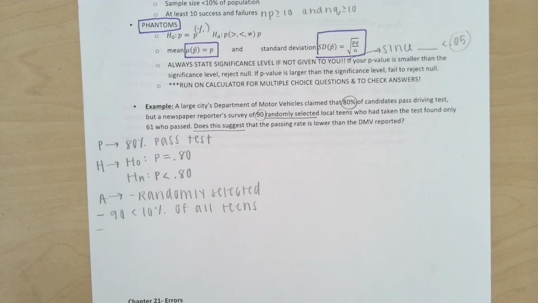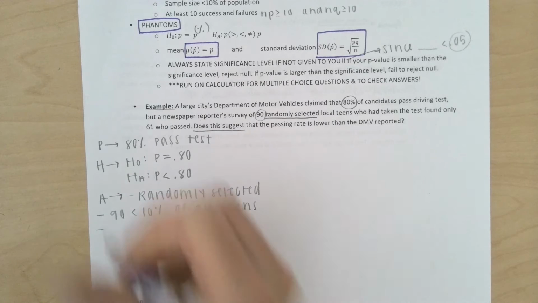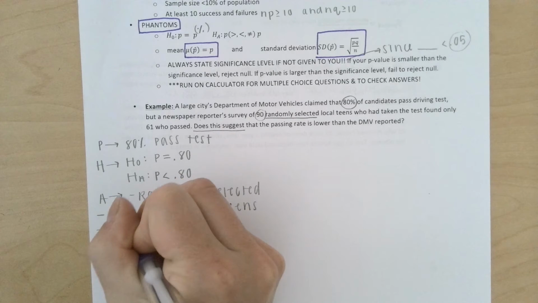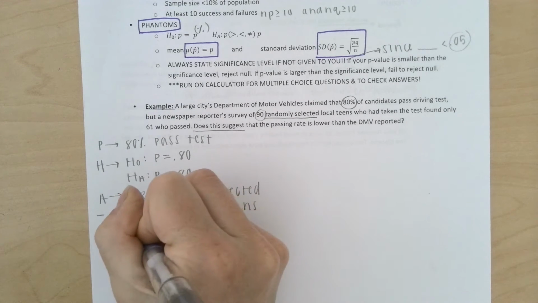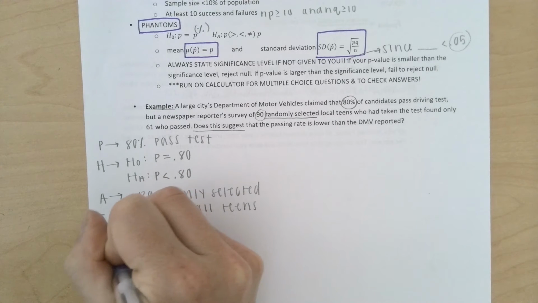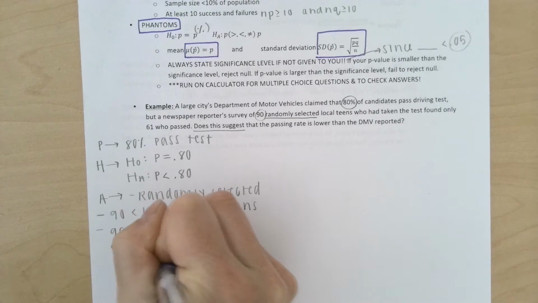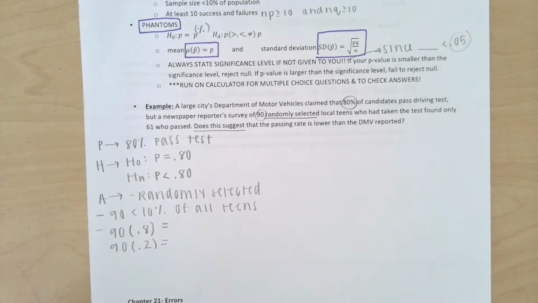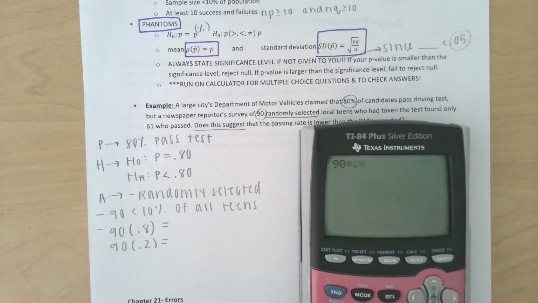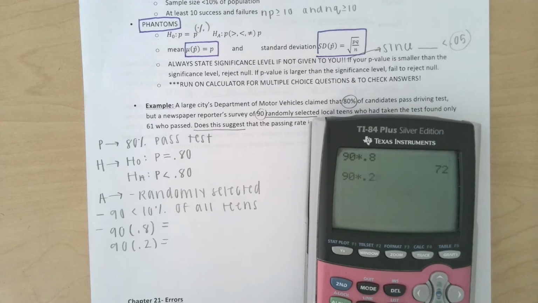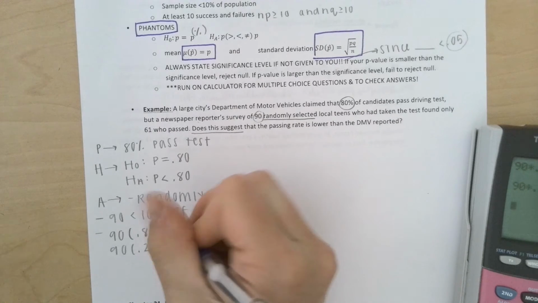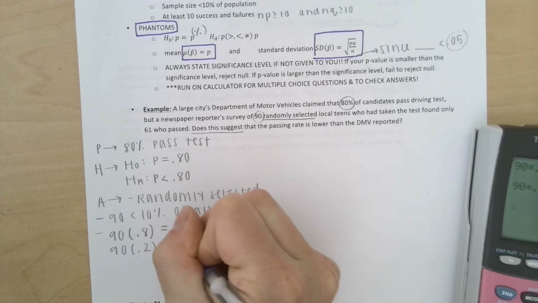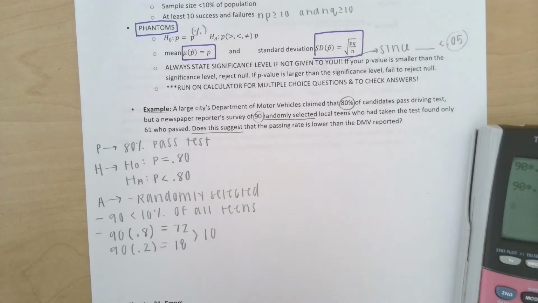The last one here, I'm checking for those 10 successes and failures. So I'm going to take my sample size, the 90, multiply by p, so 0.8. And I'll also do times 0.2, which is 1 minus 0.8. So we have 72 and 18, definitely greater than 10. So all of my conditions are met.